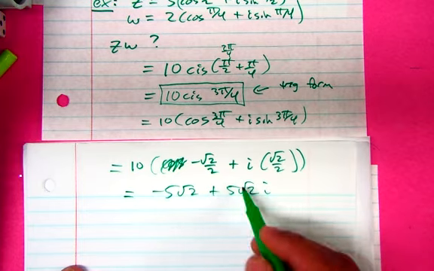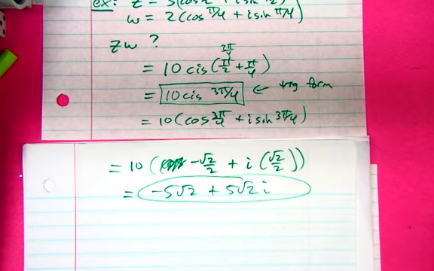Okay, if you're really rusty on the unit circle, I really suggest that you start reviewing that.